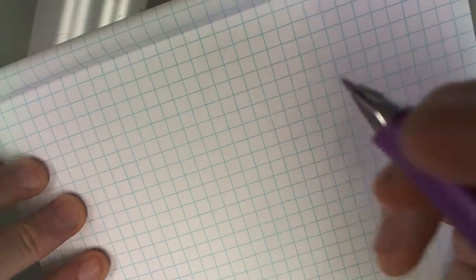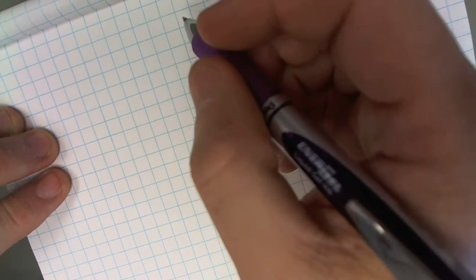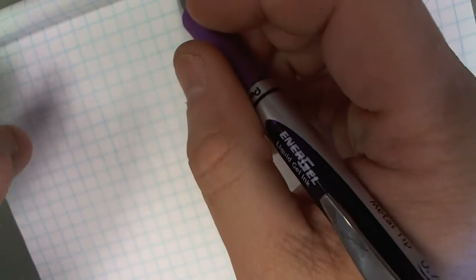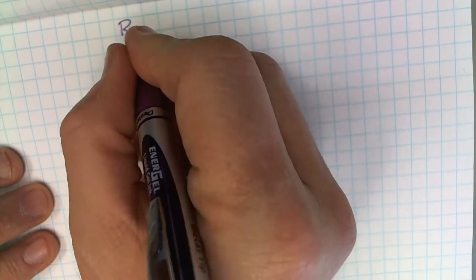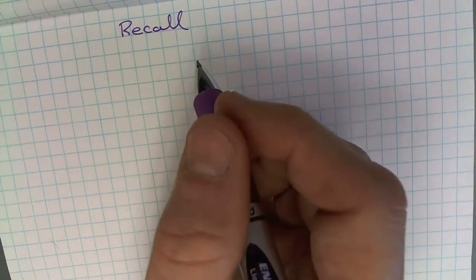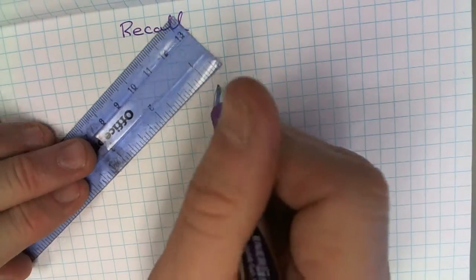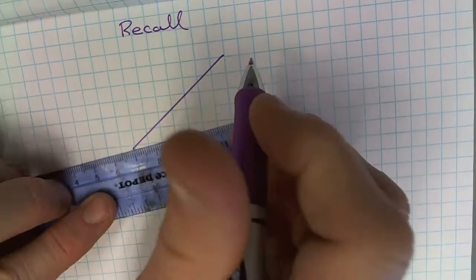Okay, so what we want to do is talk about finding volumes underneath surfaces using polar coordinates. So far we've found volumes under surfaces using the rectangular coordinate system, but sometimes it's advantageous for us to use polar. Now, let's just recall a little bit about finding the area of circular sectors.